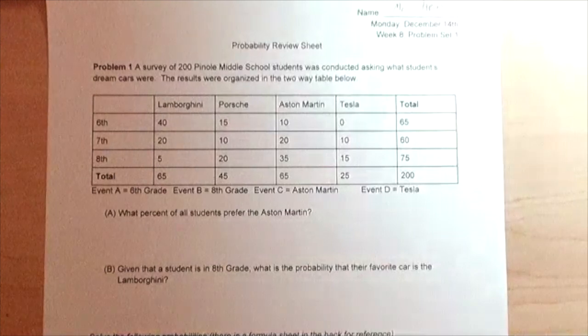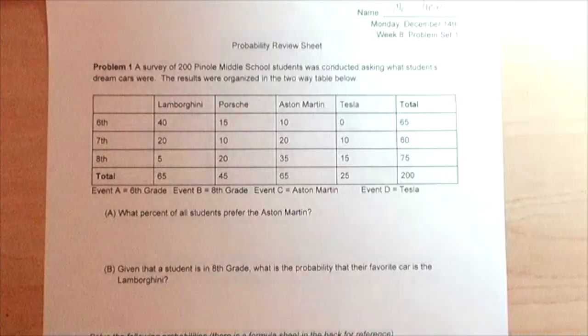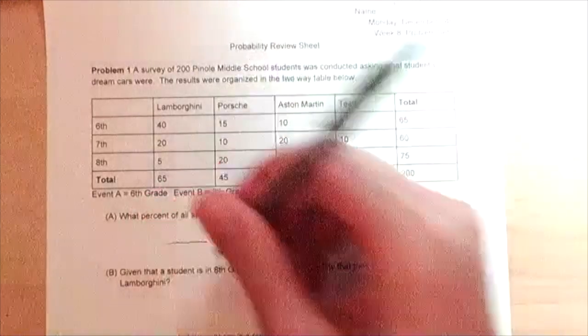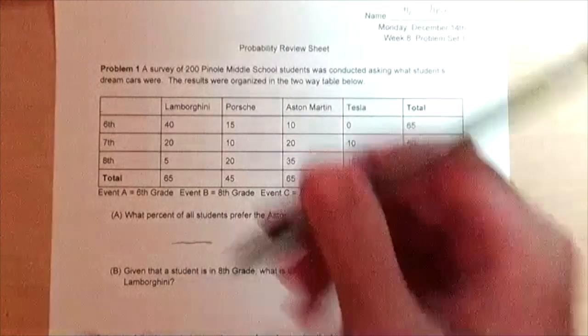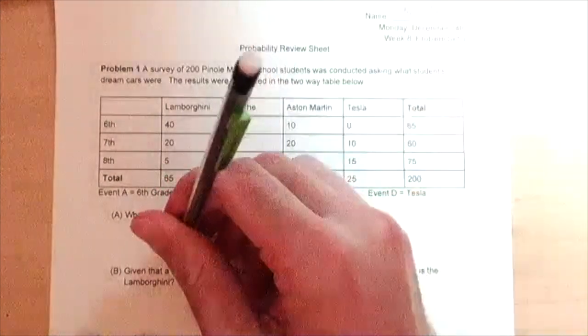So part A says, what percent of all students prefer the Aston Martin? And anytime you have to find a percent, a probability, a proportion, it's just a fraction where the bottom is the total you're talking about, and the top is whatever satisfies that condition. So if we're talking about all students, make sure you're dividing by 200, right?